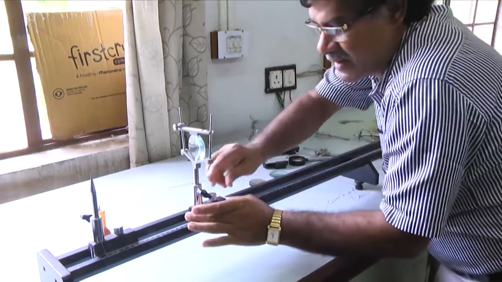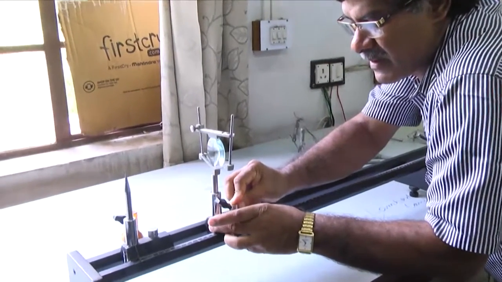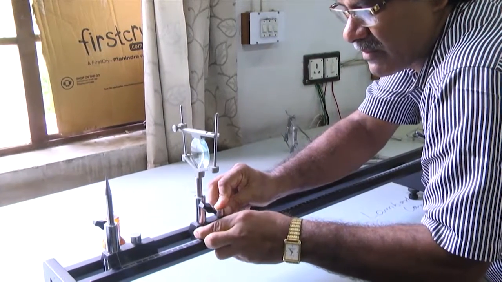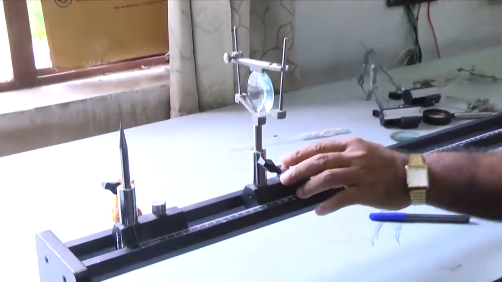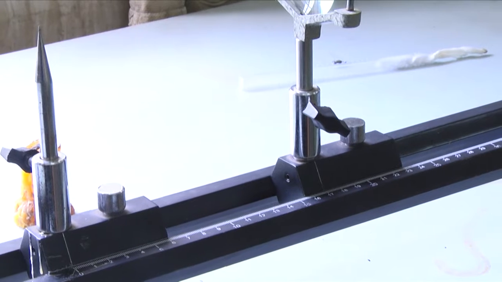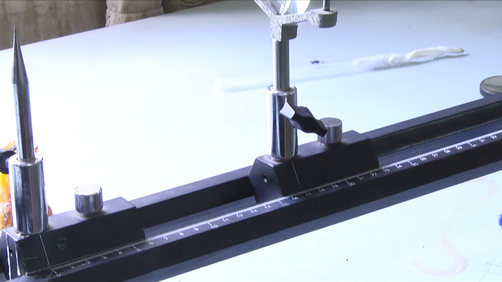So, I am keeping it at approximately 15, 16, 17. There is no problem. I can see the image.